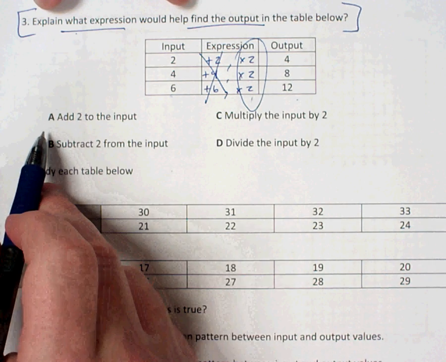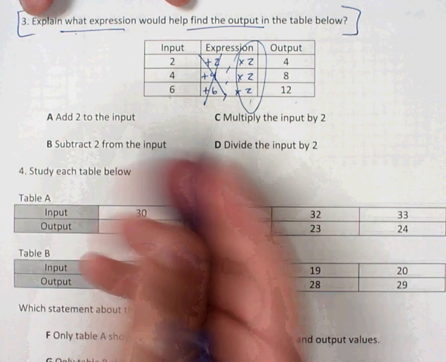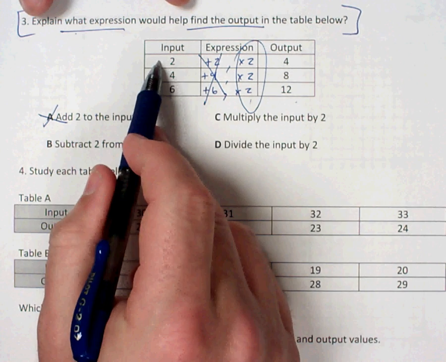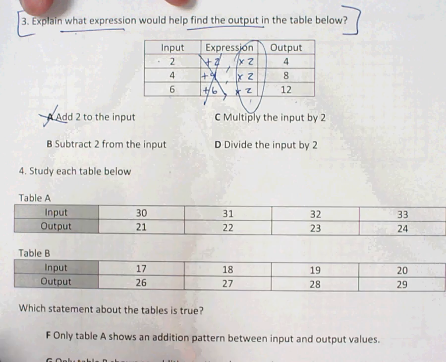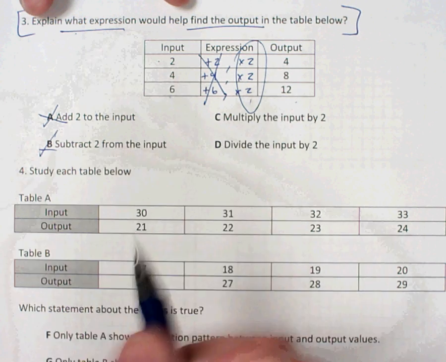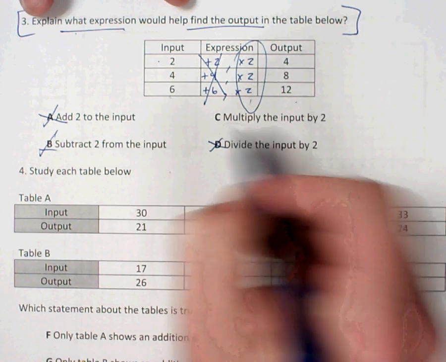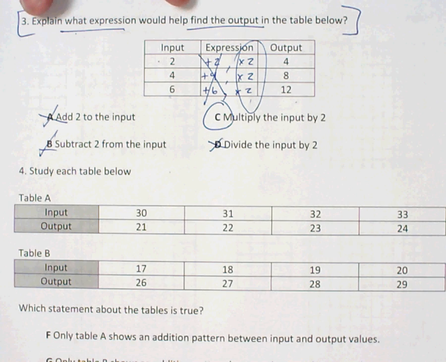And so then we're looking for a sentence that works for it. So add 2 to the input, that only works on number 2. It doesn't work on the 4 and the 6. Subtract, we're not subtracting. Dividing, we're not dividing. We are multiplying the input by 2.